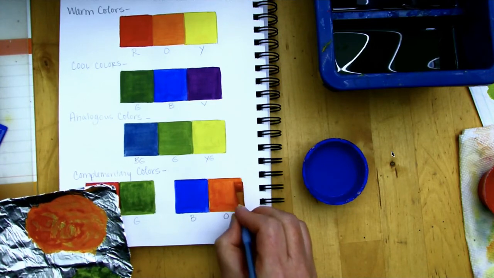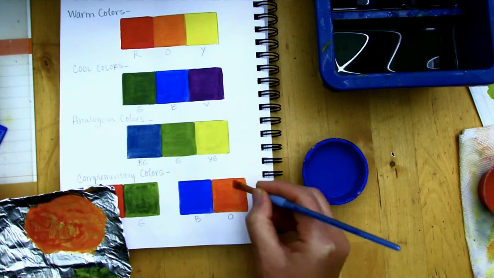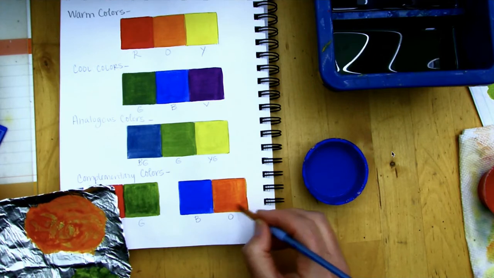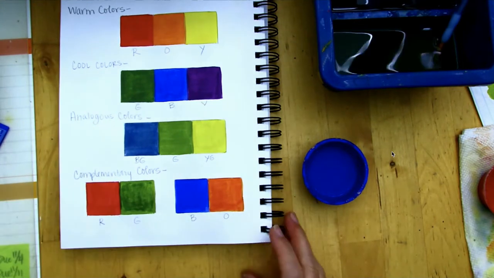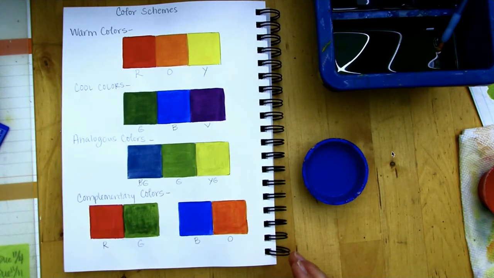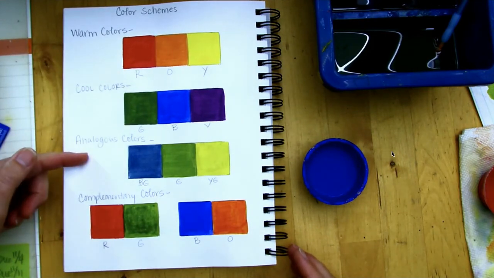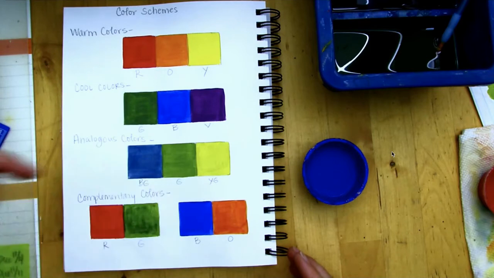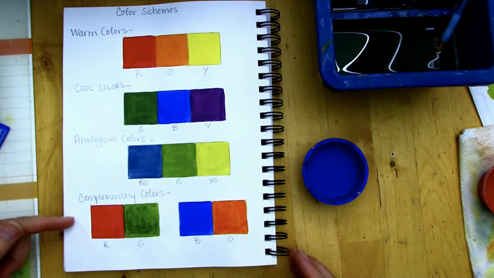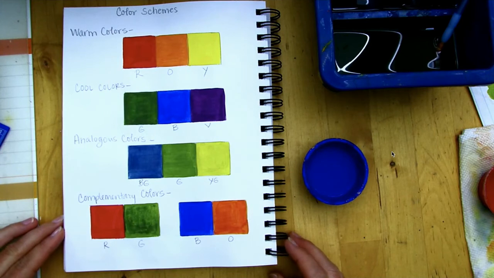So again, these are primary, complementary color sets. We only have done 2 of the 3 that we need to do for complementary. When you're finished, this is what your sketchbook should look like. Completed with 3 warm colors, 3 cool colors, 3 analogous colors of your choice. If you chose to copy me, we have blue-green, green, and yellow-green, and 2 of the 3 primary complementary color sets, red and green, blue and orange. This is what we did today, and you should have it complete in the next couple of minutes.